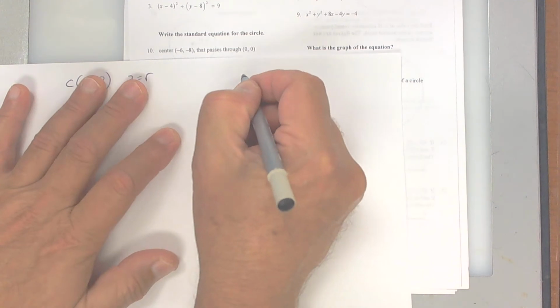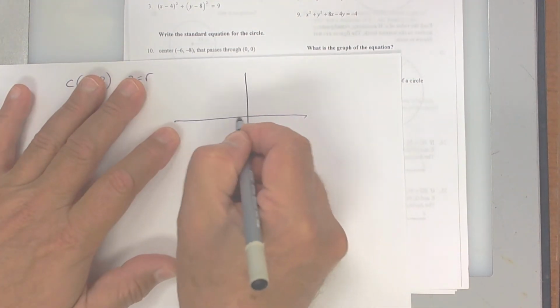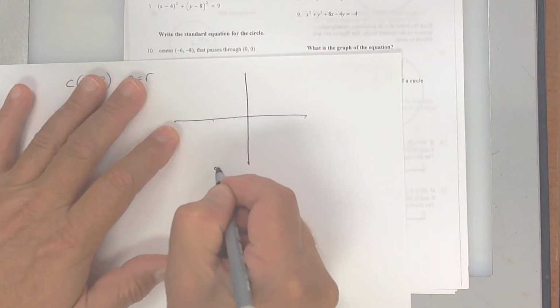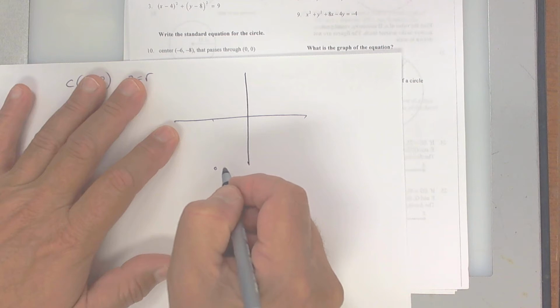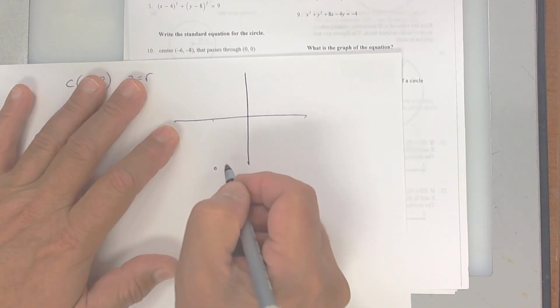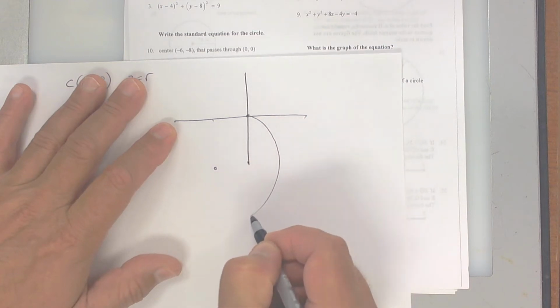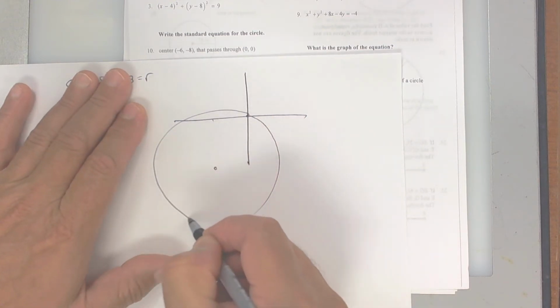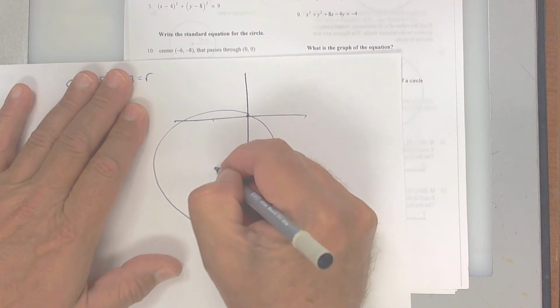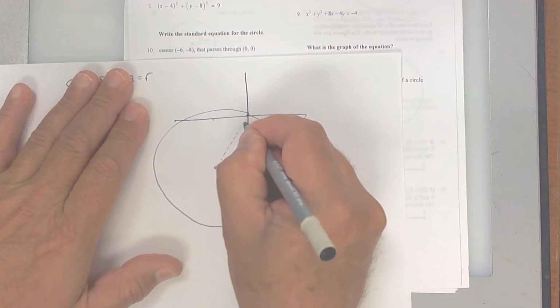Okay, write in standard form. Let's take a look at this one. You got to go -6, which is this way, and then -8 is here. Okay, so that's the center. And it passes through (0, 0). So this circle looks like this.